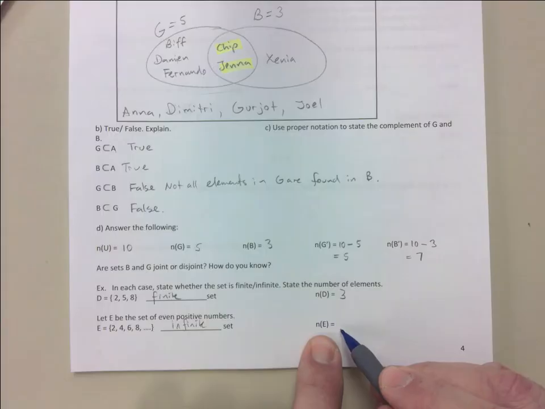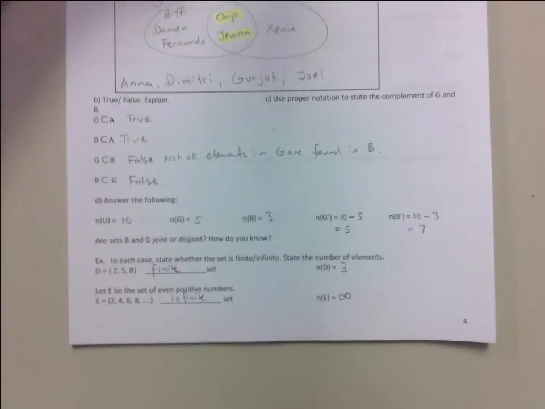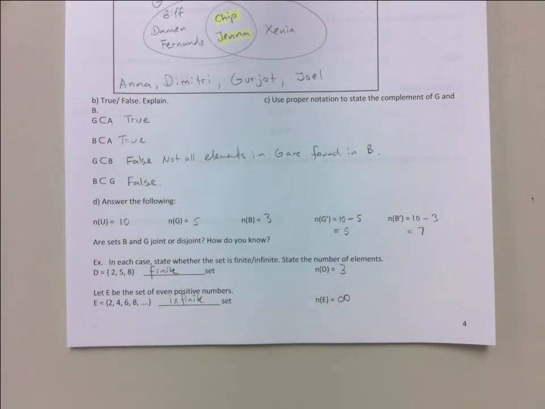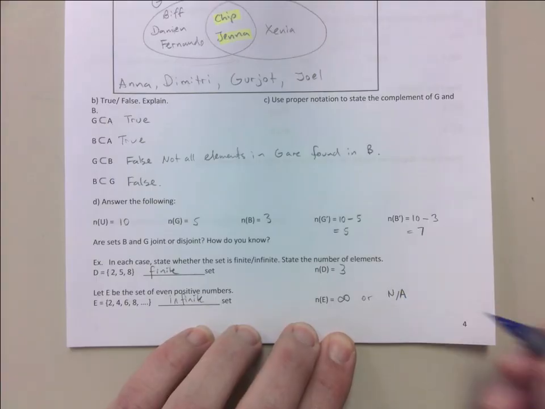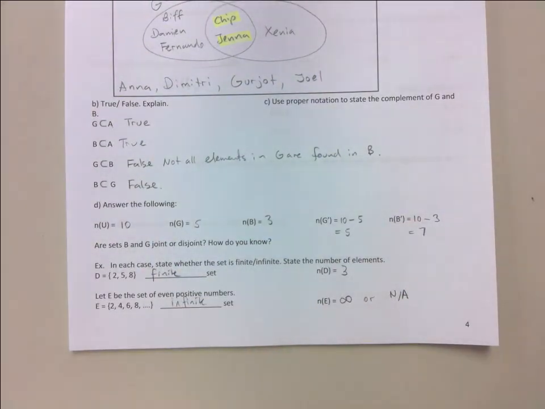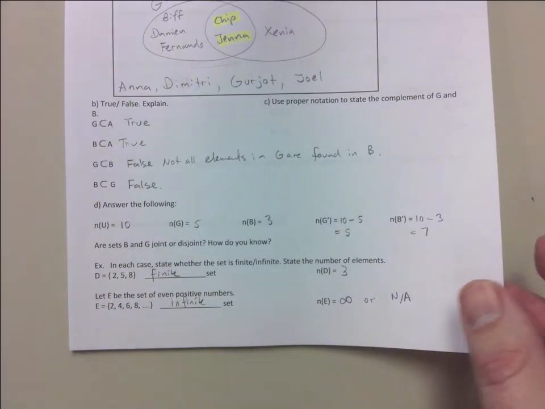What about this one? Ooh, infinite. Or did I say NA in my notes? I would say both are okay. I've never seen this on an exam. So, or just say NA, yeah. There's just no way to tell the actual number, okay? Okay, keep going.